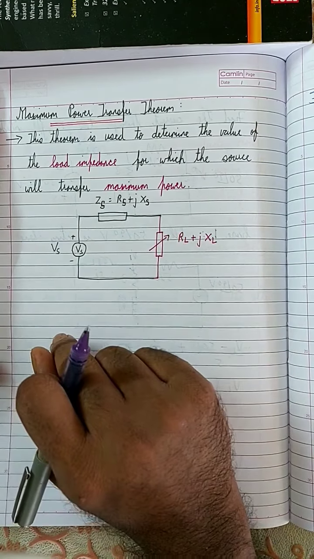That is why this load is a variable load, because if I want to have maximum power, I need to change the value of my resistance or the value of my reactance, and from there I can get the maximum power from the source. So what is the equation for power? What equation are you going to use to find the value of power?